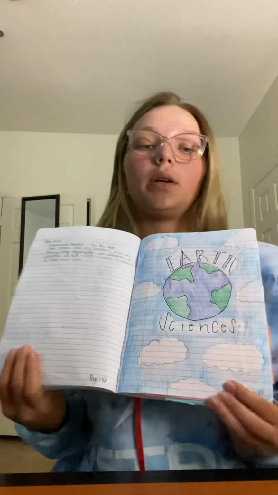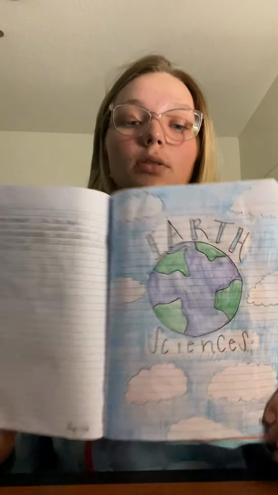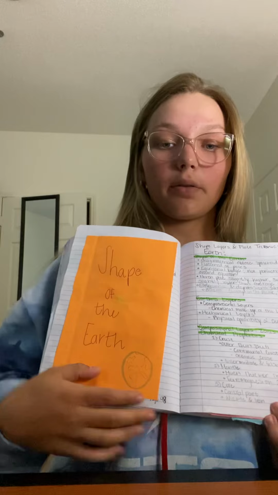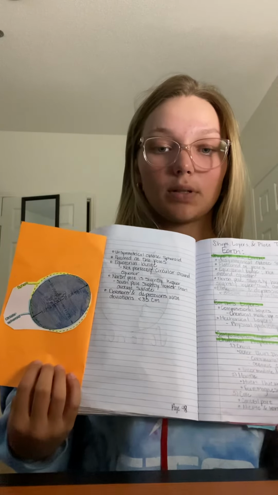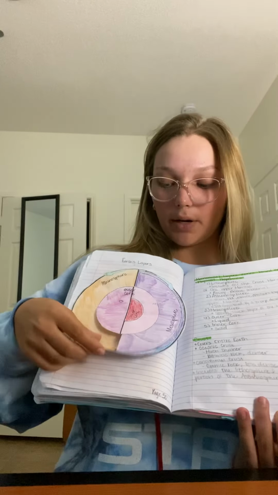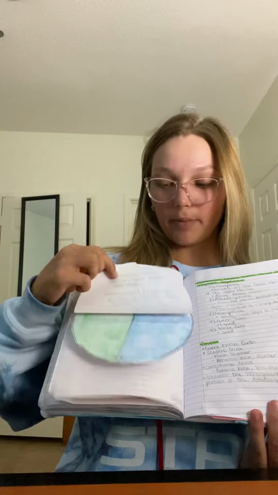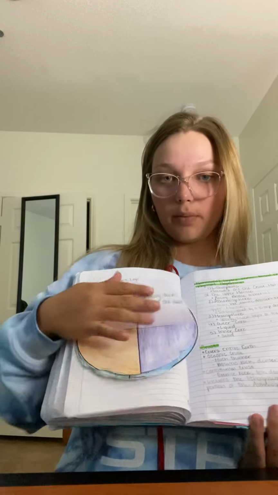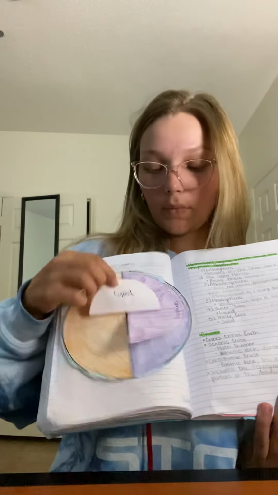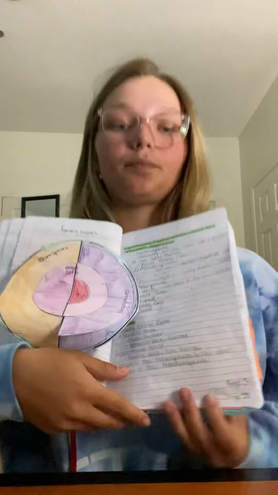And then here's my Earth Sciences title page, or cover page, I guess. And then here's my Shape of the Earth foldable. It's got a picture inside and some information. These are some notes. Then Earth's layers foldable. Each layer has information on the back of it whenever you lift it up. Information. And I have some more notes.